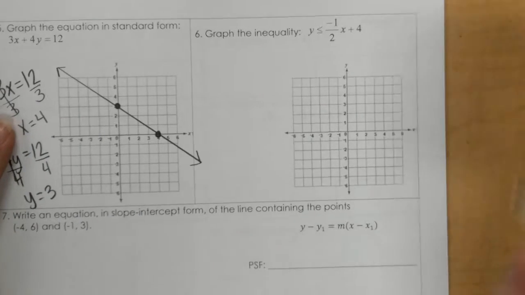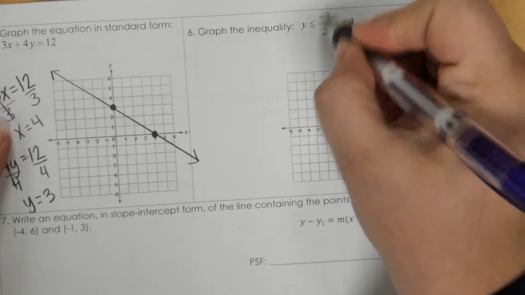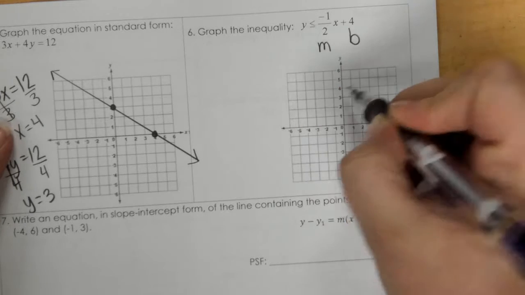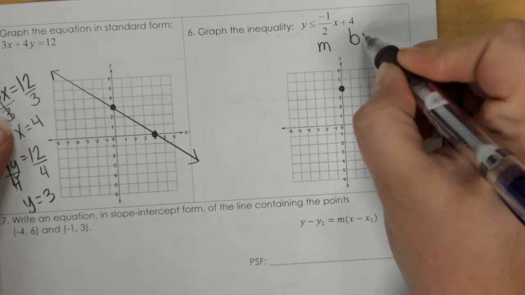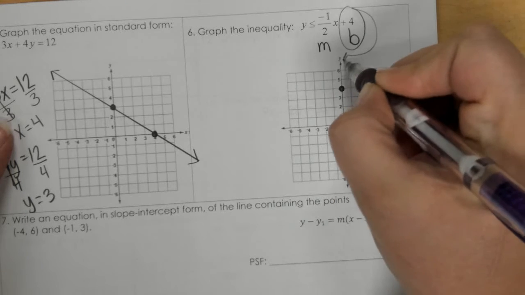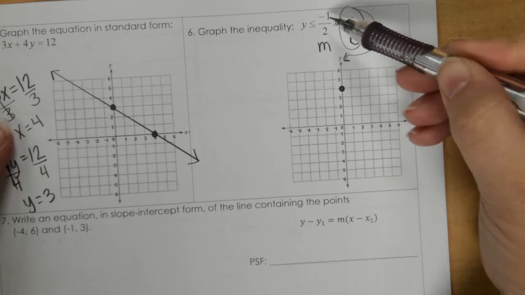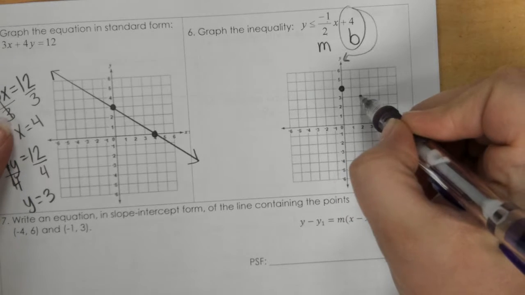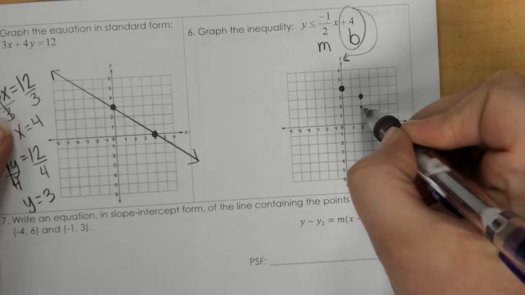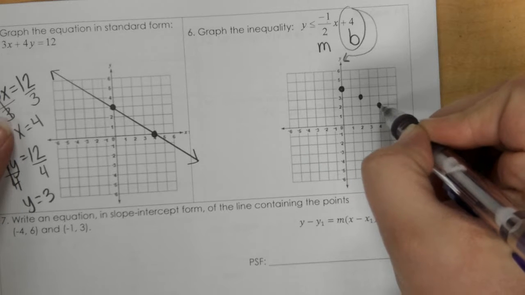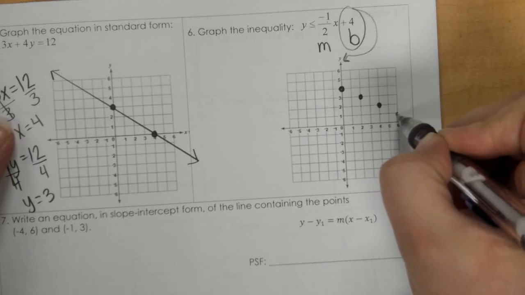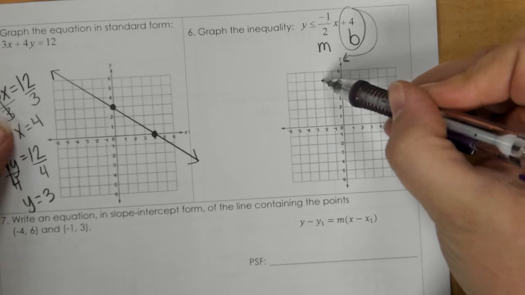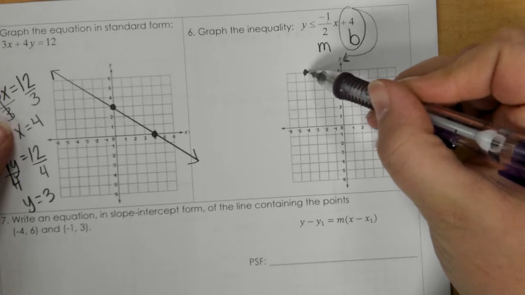Okay, in number 6, we have our slope-intercept form. So this is our m, this is our b. So we're going to start at 4, because you always begin on the y-axis. Then we're going to go down 1, right 2, because 2 is positive. So down 1, right 2, down 1, right 2, down 1, and then right 2. We also can go the opposite. We can go up 1, left 2, up 1, left 2.